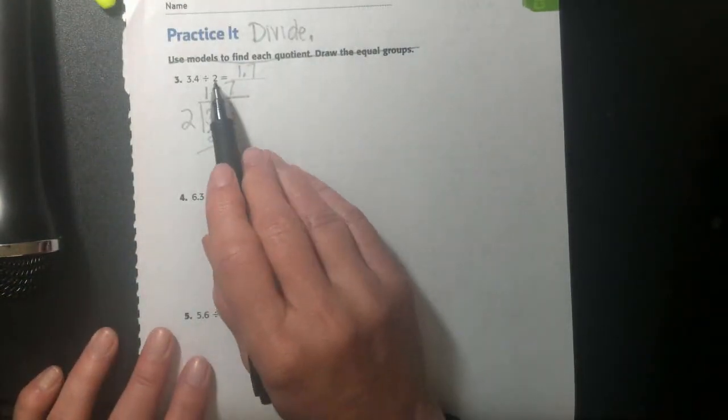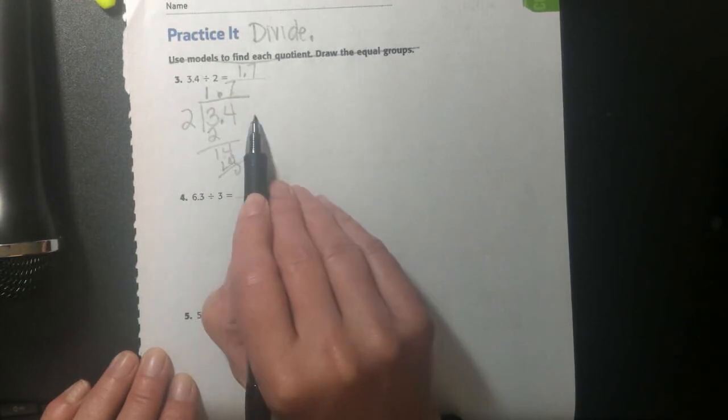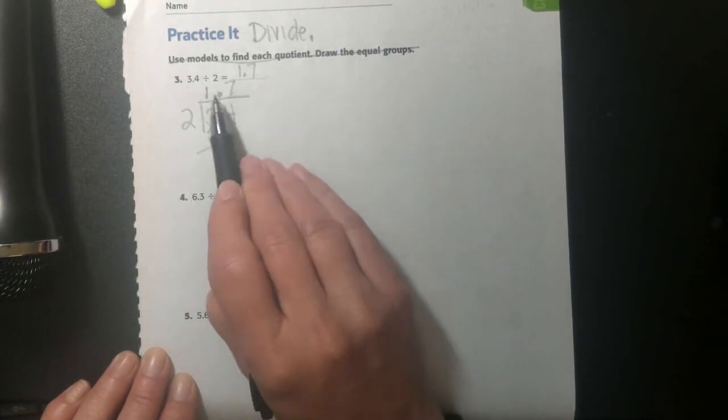But these are the pages we're going to do for classwork homework. I already did this one, right? 3.4 divided by 2. I like to write it this way with the little house.